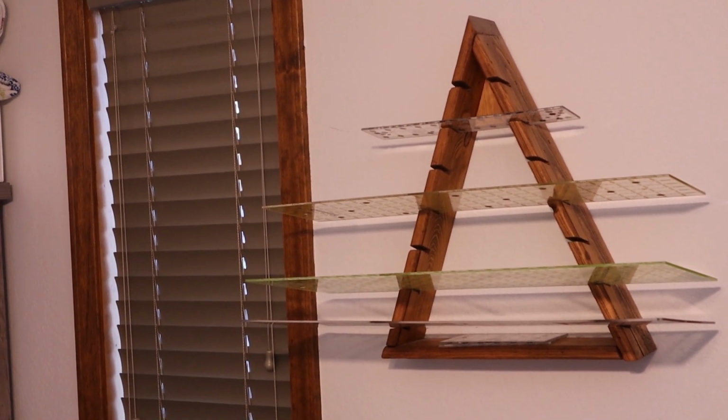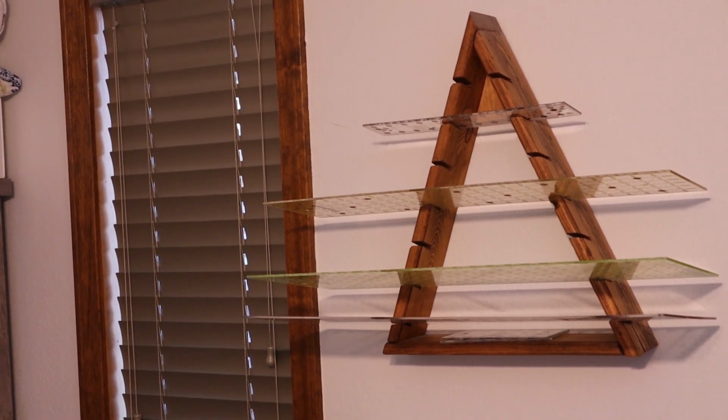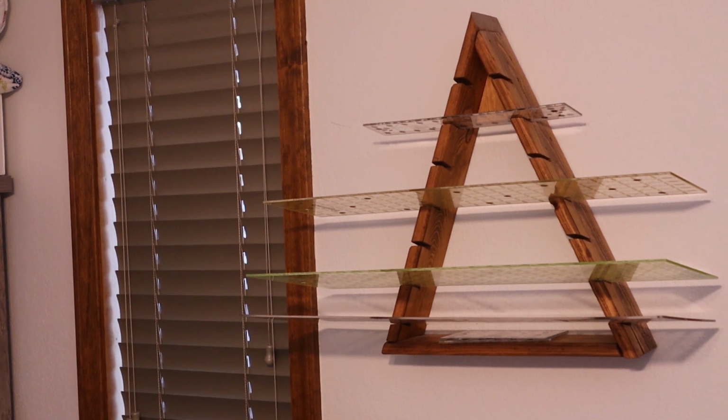The next vertical storage space that I wanted to show you is where I store some of my rulers. Now I've recently purged my rulers. I got rid of a stack of rulers that I had duplicates of that were old and I felt like they were outdated. I got rid of some that I'm just not going to use anymore.